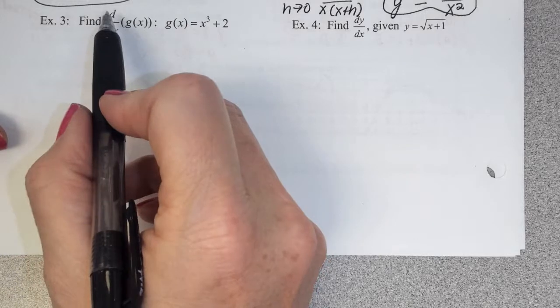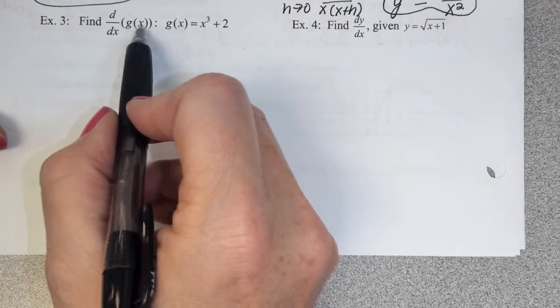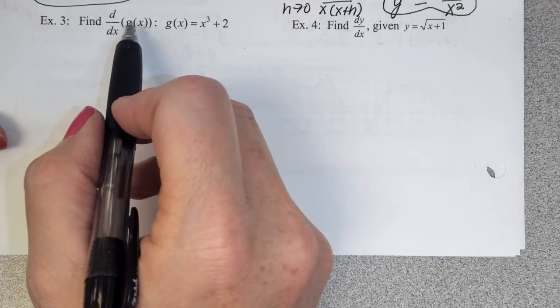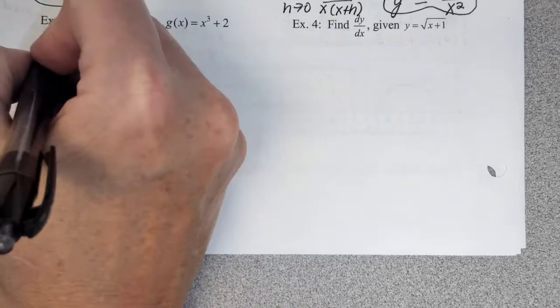All right, so now it says find d dx of g of x. What's that saying? Just find the what? Derivative.